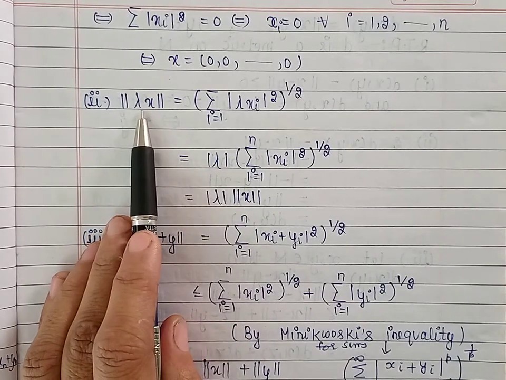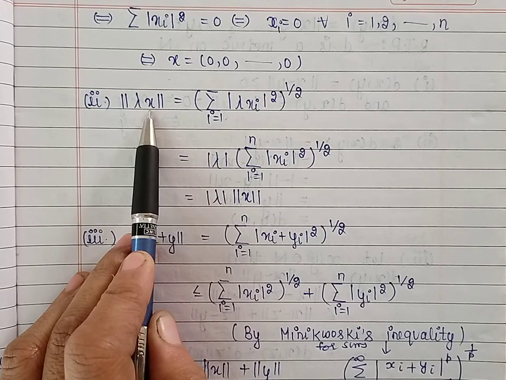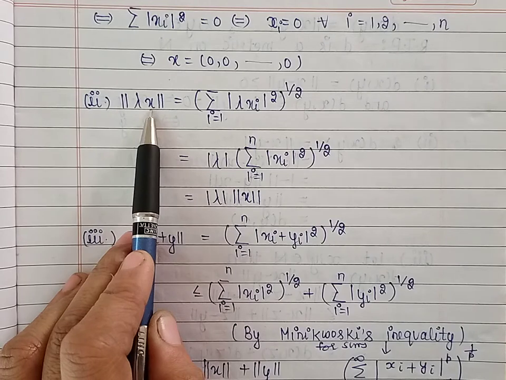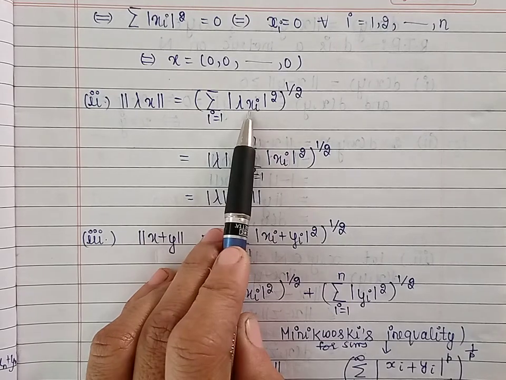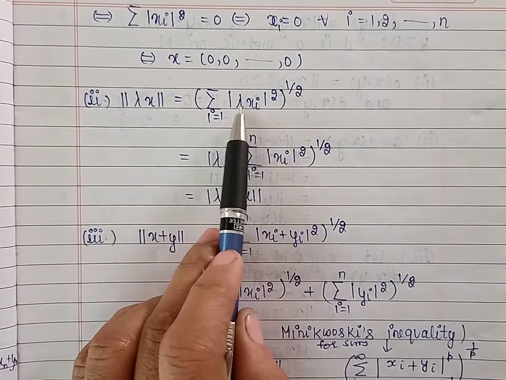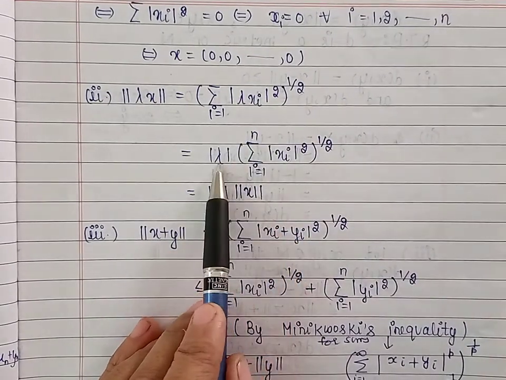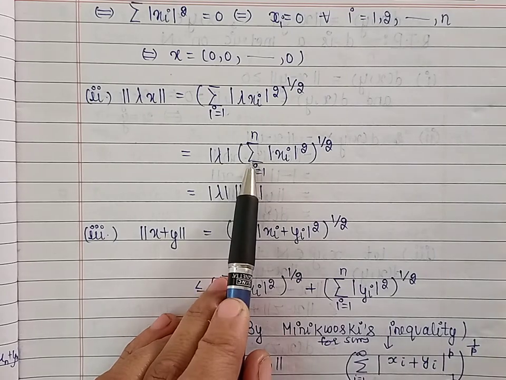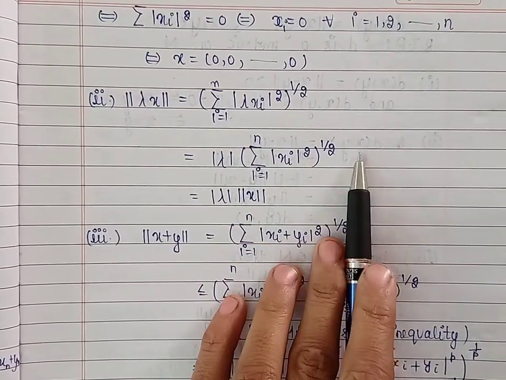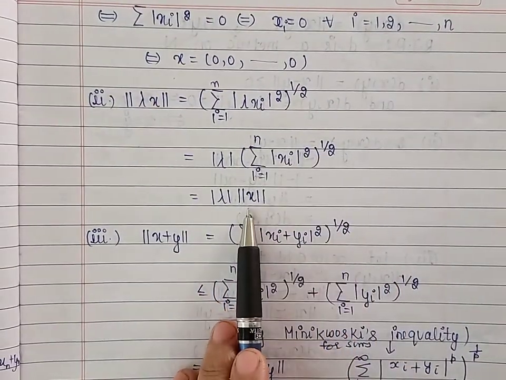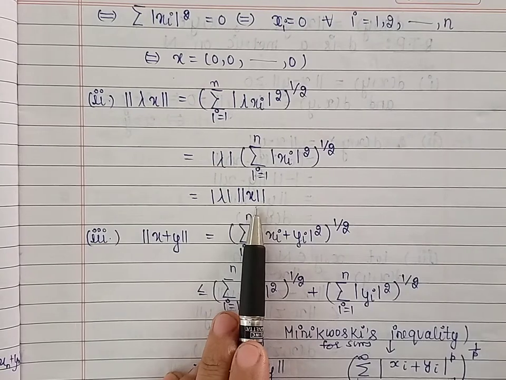Let us take the scalar lambda and the element x belonging to the Euclidean space Rn. Now let us find the norm of lambda x. Again by definition of norm, this is given by the square root of the summation of |lambda xi|². Now lambda is a scalar, so the square root of lambda squared will give us |lambda|, and inside we have the square root of the summation, i varies from 1 to n, of |xi|². Now this is the norm of x. So we get the norm of lambda x is equal to |lambda| times the norm of x.